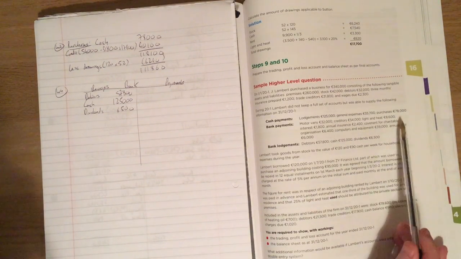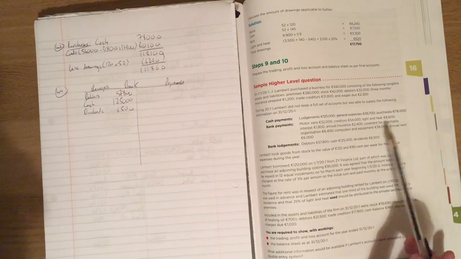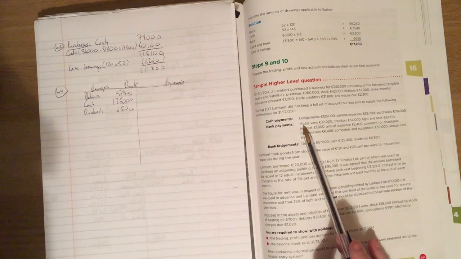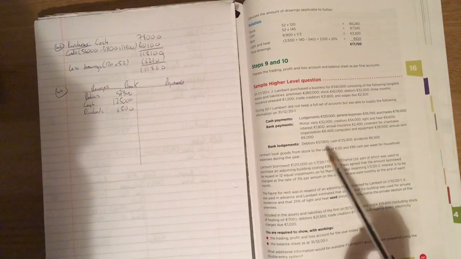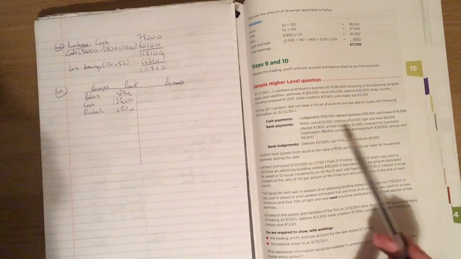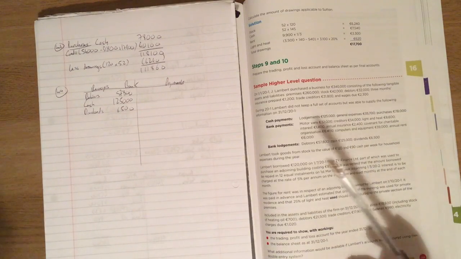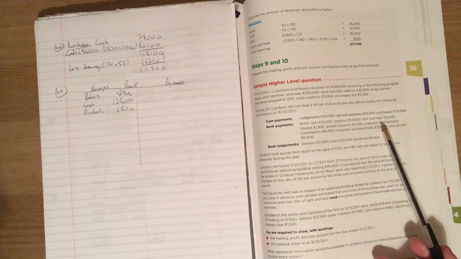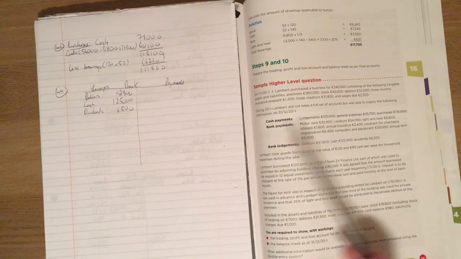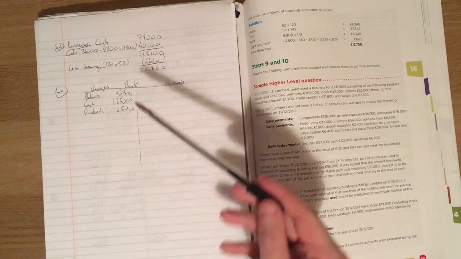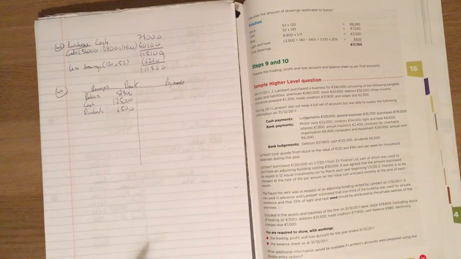The payments then, this is where we're going to get a lot of our expenses from when we come to the profit and loss account. Some of them, like we see here, there's motor vans, computers and equipment. Some of them are the purchase of fixed assets, so they're not expenses. But regardless of whether they're revenue expenses or capital, like the fixed assets, they are still payments. They are still money out in coming up with my closing bank balance.